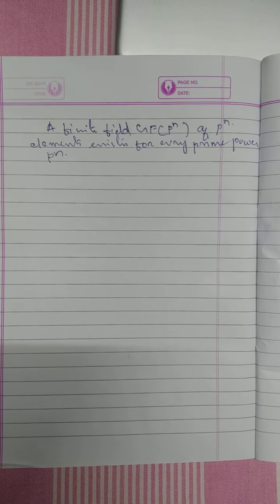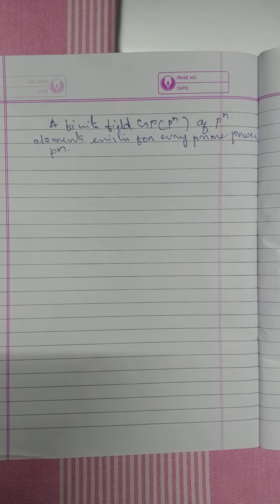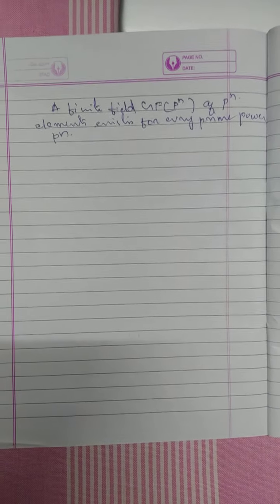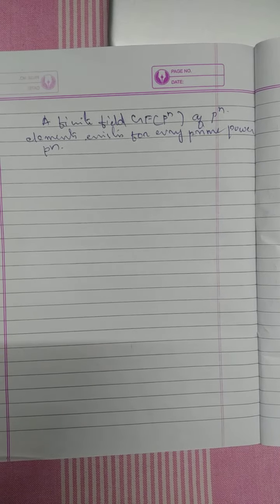Or, for a given prime p and a positive integer n, there exists a finite field of order p raised to n, and we call that field GF(p raised to n), the Galois field of order p raised to n.